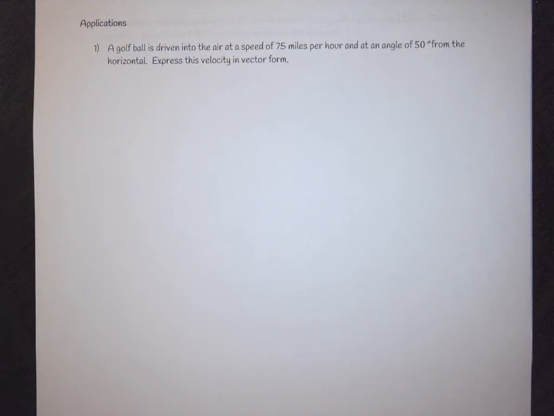that are going to show you how we take something that can be a little bit scary and turn it into something very simple, essentially using the ideas of your unit circle triangles and some of the formulas for vectors. So the first one is about golf.